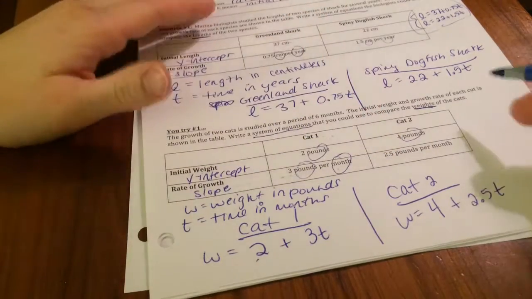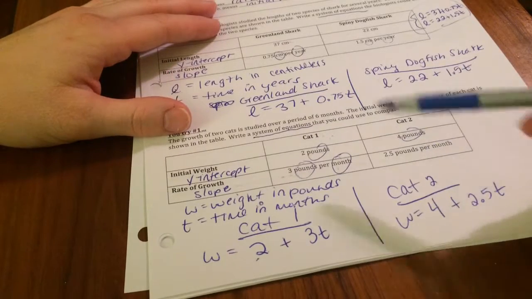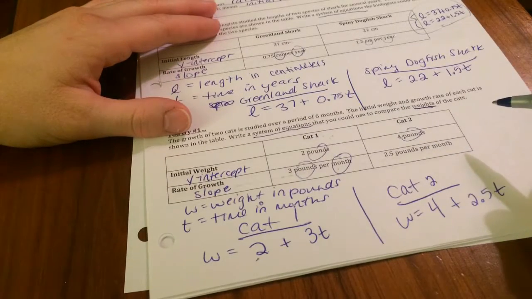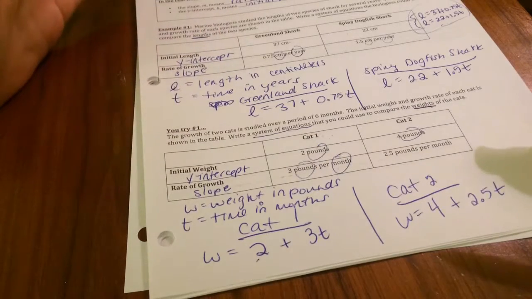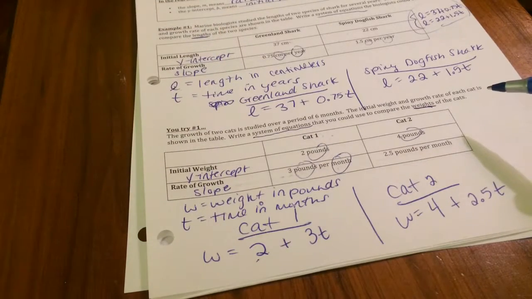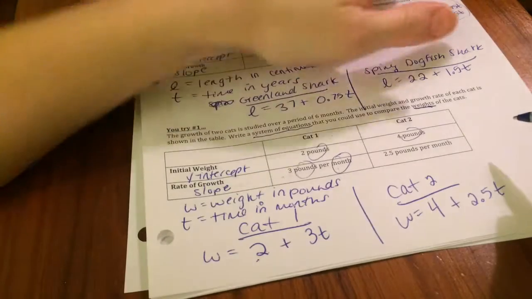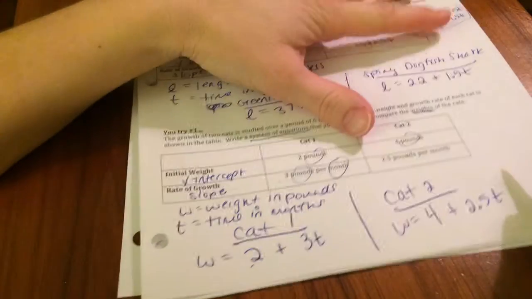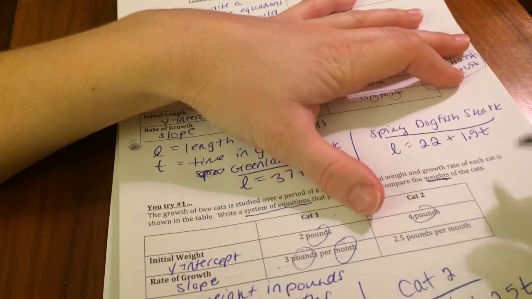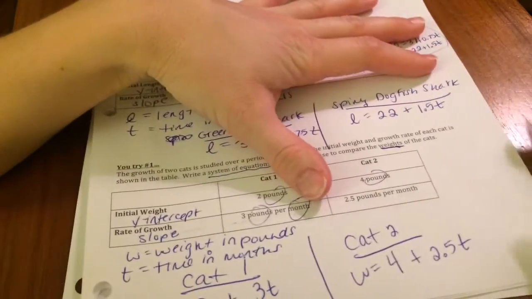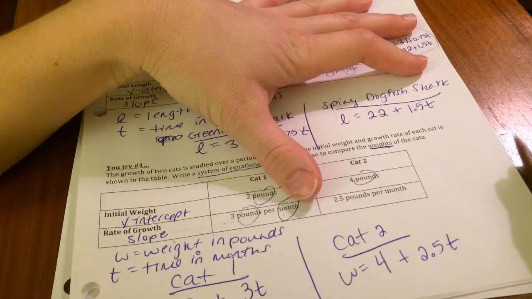Okay. So the last thing we need to do after we've gotten our 2 equations for the 2 different cats is we have to write the system of equations. Well, remember a system of linear equations is when you have the 2 equations together. That way you'd be able to solve them, which we're not going to do in this lesson, but we'll do in a couple lessons from now.